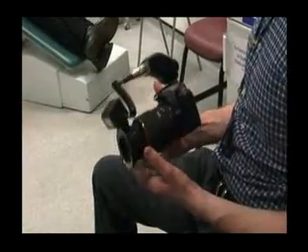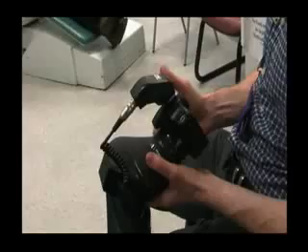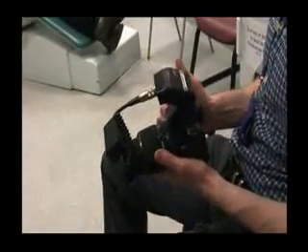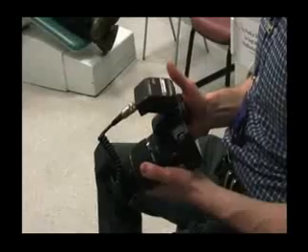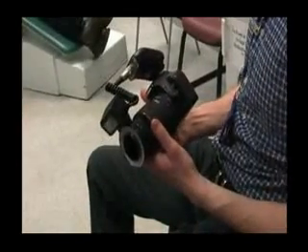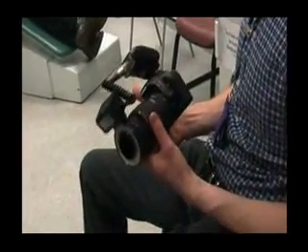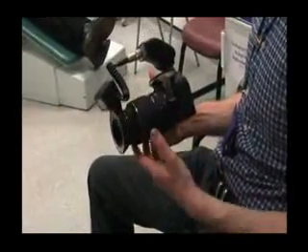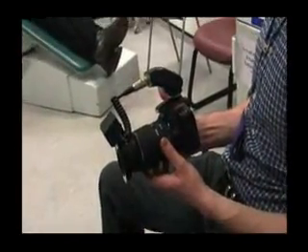Before you use the camera, you need to set these to the correct settings, and then you'll be able to take good quality photos every time. The advantage of this type of camera is that it's so sophisticated it will do all the work for you once it's set properly. So I'm just going to go through some of the individual settings.